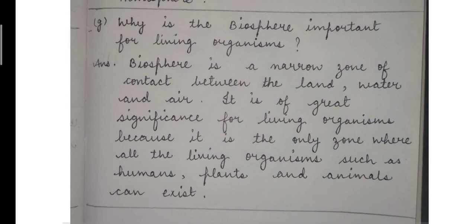Okay, so children, with this we have completed chapter number 5. Please write down the question answers in your copies and short exercises you can write it down in the book itself. And please learn this chapter which will come for your periodic test too.